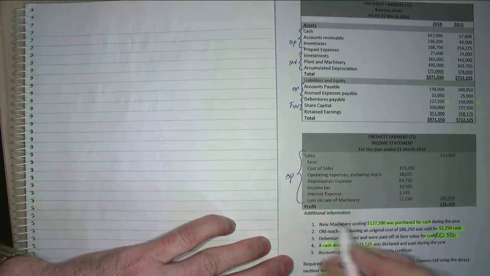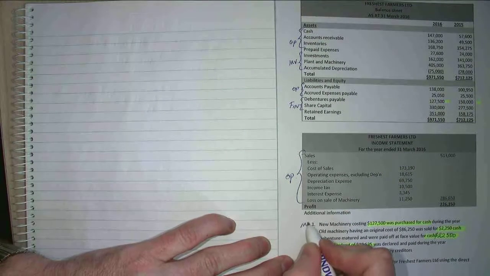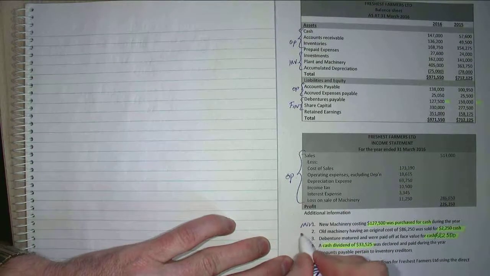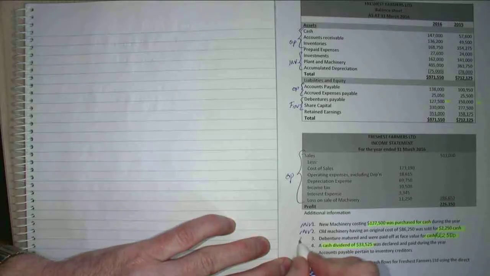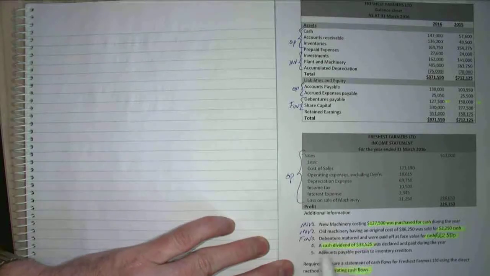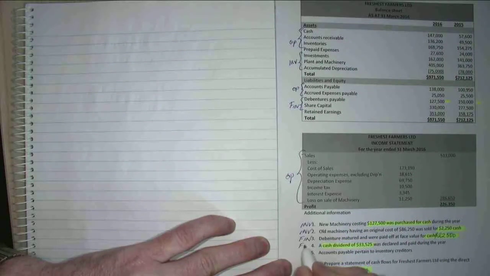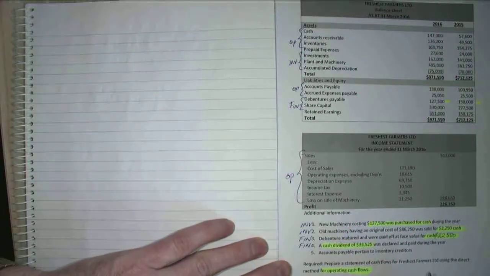Now my new machinery was obviously an investing transaction. My old machinery would be investing as well. My debenture matured would be a financing activity. My cash dividend would be a financing activity as well. And this is accounts payable, that's obviously operating, but it relates to my information up here. So now I've really classified all my items, I'm going to start to rebuild my cash flow.